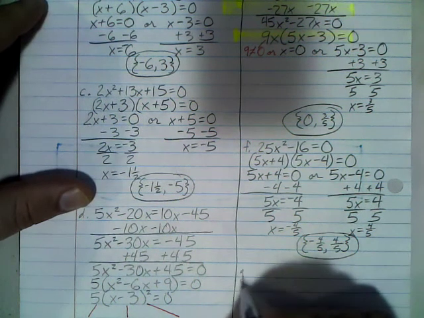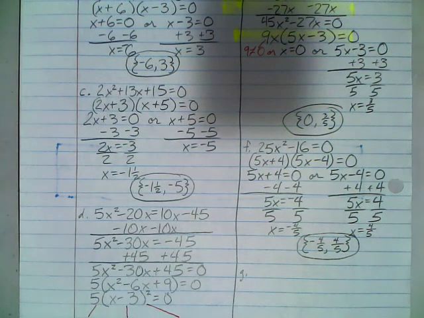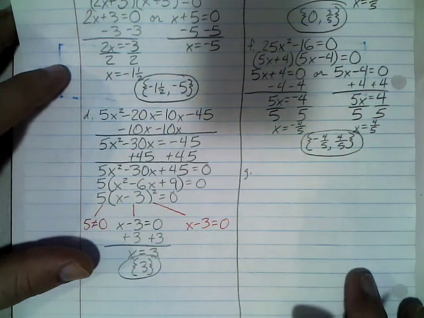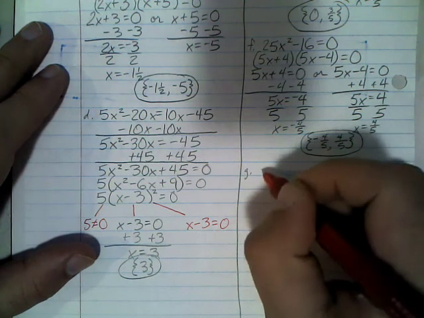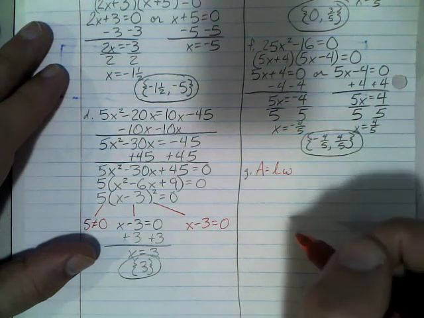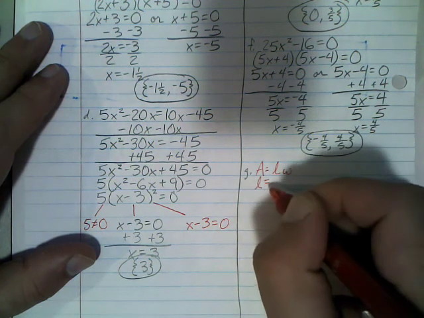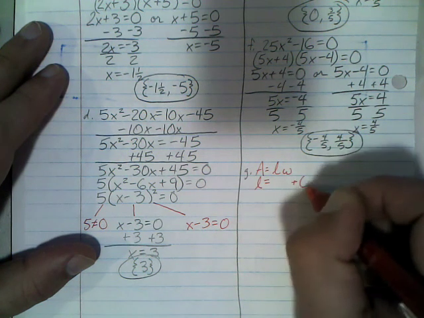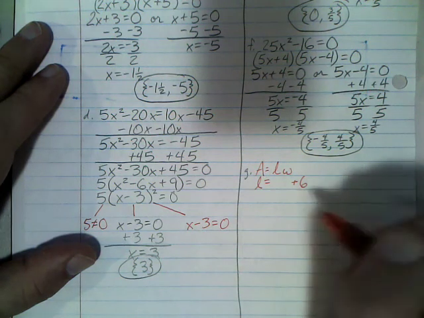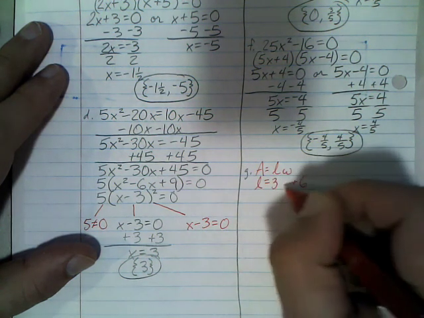And last one, G. A rectangular pool has an area of 360 square feet. The length is 6 feet more than 3 times the width. Find the dimensions of the pool. So, well, area is length times width. So if we think this through, area equals length times width. And we know that the length is 6 feet more. So 6 feet more, that's a plus 6. Then 3 times the width.